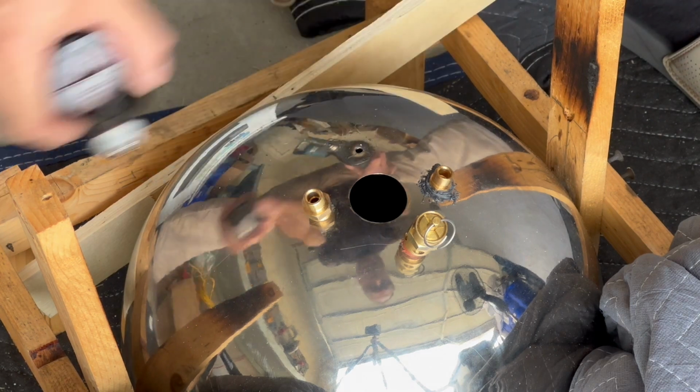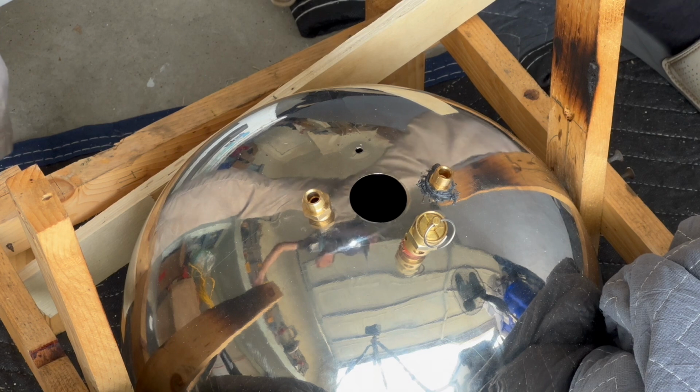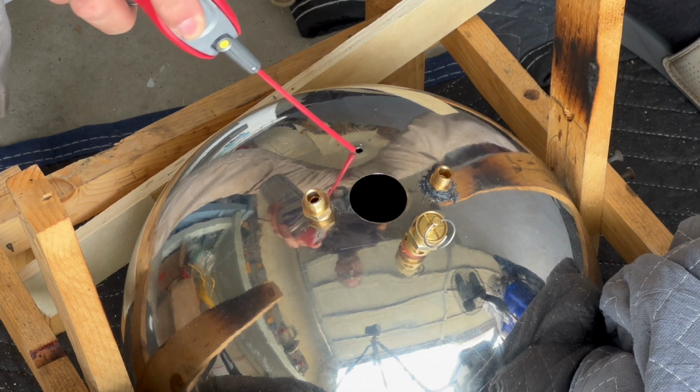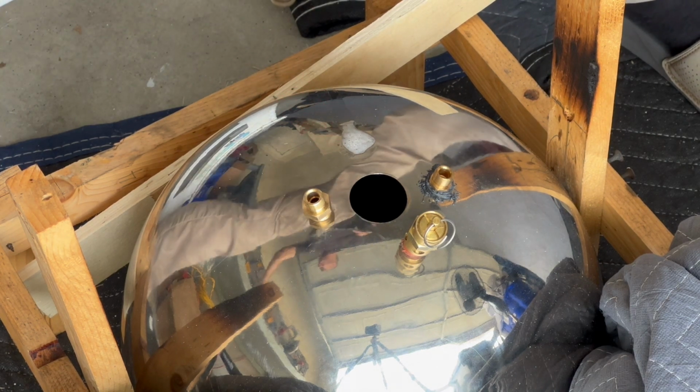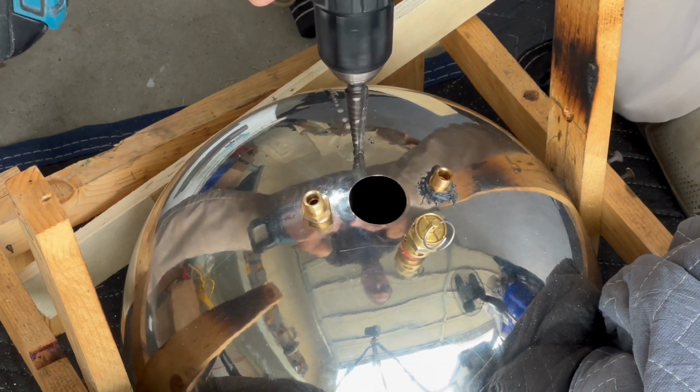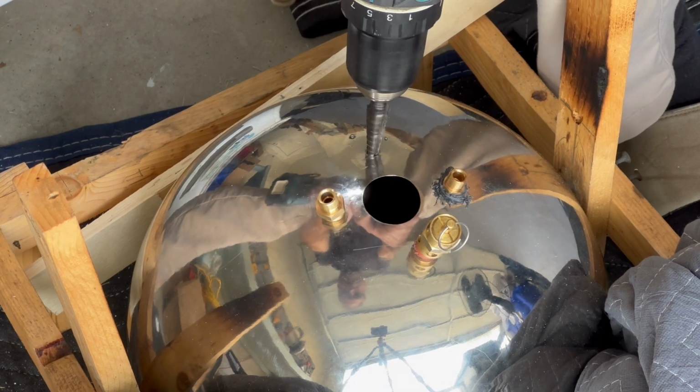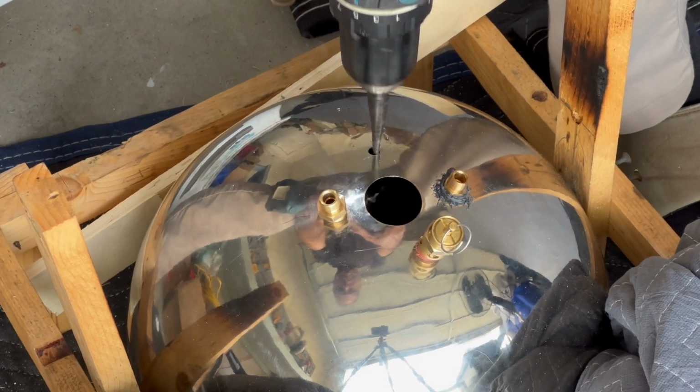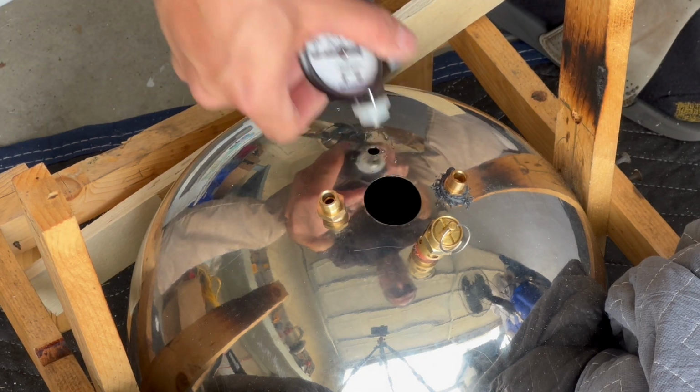So that's 2 steps, and we're not close yet. Put some WD-40 on there just to lubricate it to prevent the drill bit from getting too hot. Get a little smoke now with every step.